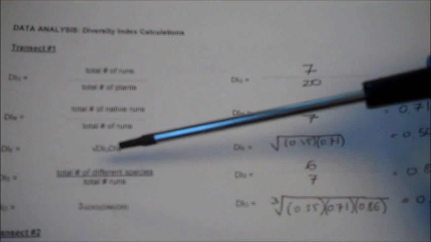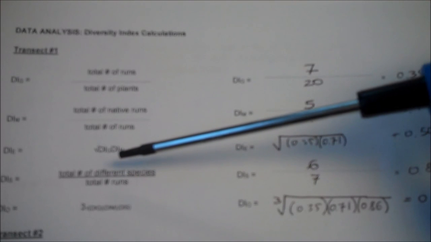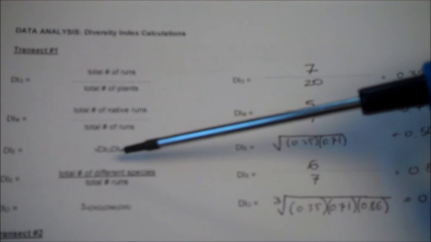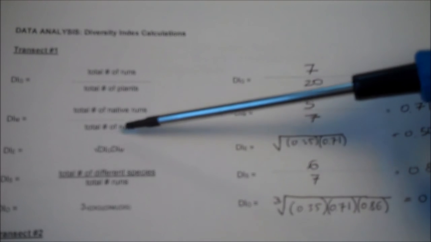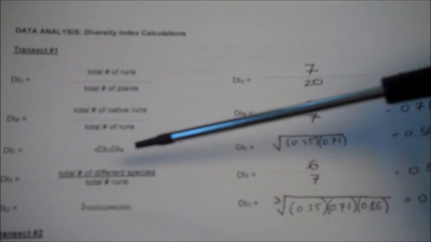The third number, the DIE, is the Exotic Diversity Index. This really is not a measurement of how many exotic species there are, because we could deduce that from the previous index. The Exotic Diversity Index is a measurement of what kind of impact they are having on the site. Once again, you want to have a high value for this. The Exotic Diversity Index is taken by taking the square root of the DIG times the DIM. So in this case, the square root of 0.35 times 0.71. That gives me a 0.5, so not great in terms of the diversity index. It suggests that exotics are having some impact upon the site.